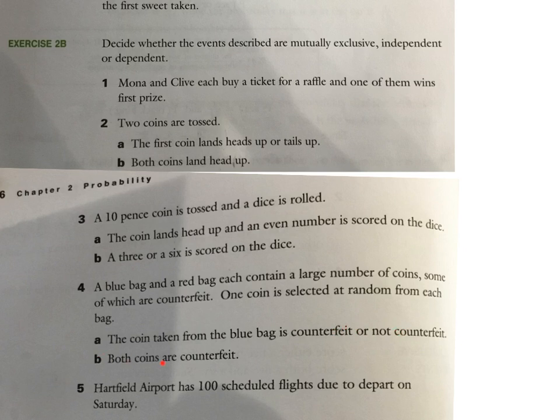Part B, both coins are counterfeit. Now this is a different scenario. This is talking about getting a counterfeit in the blue and then getting a counterfeit in the red. They both can happen at the same time because you can get counterfeit here and counterfeit here. However, they do not influence each other. If it's counterfeit in the blue, it doesn't affect if it's counterfeit on the red. So they are independent events.